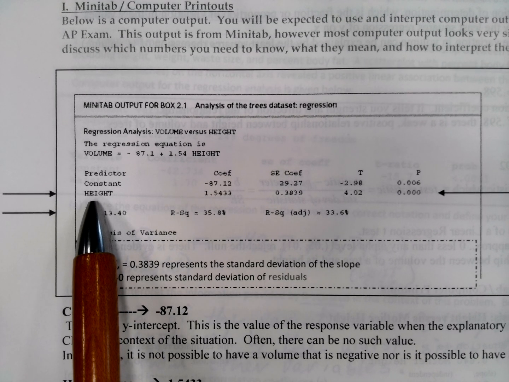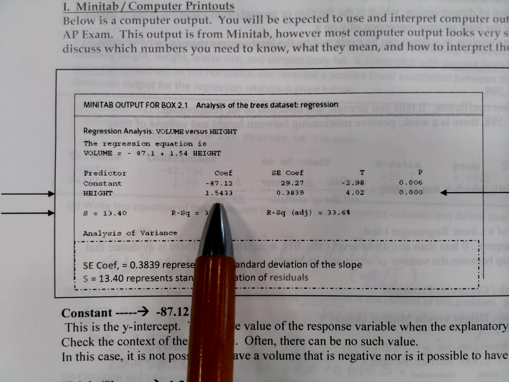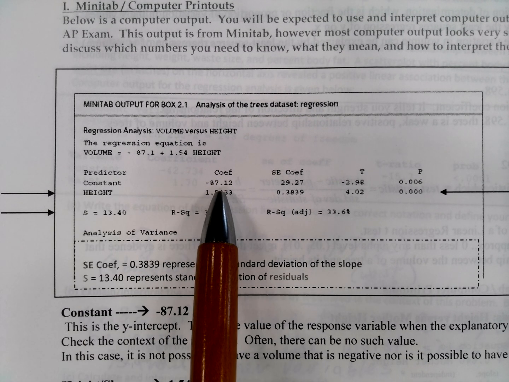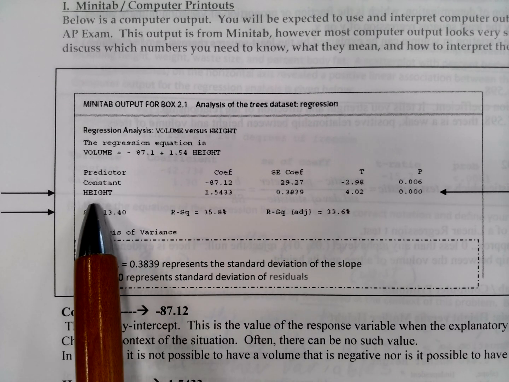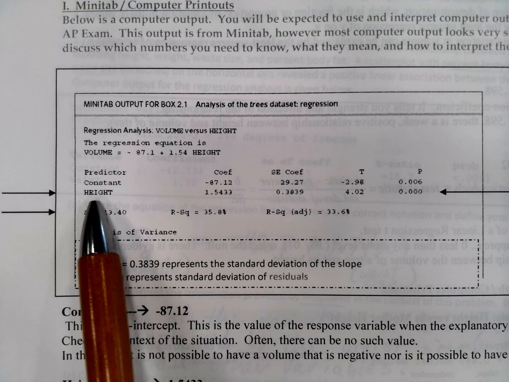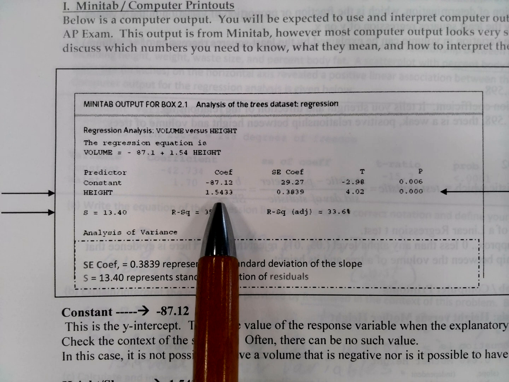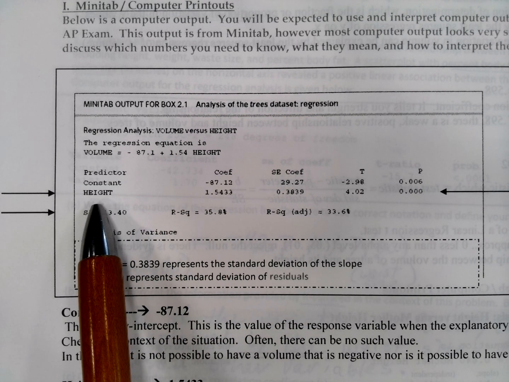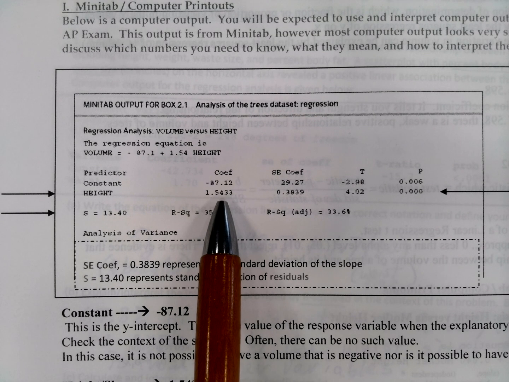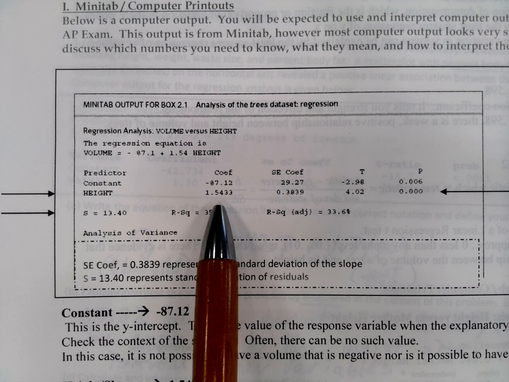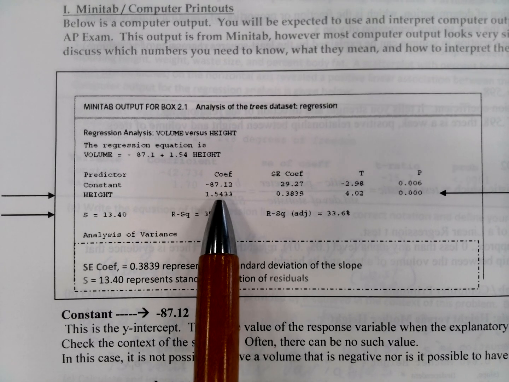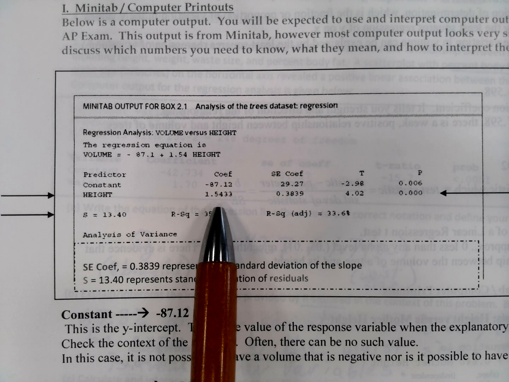Then the variable that gets multiplied by your slope is usually listed here. So the constant stays the same. That's your y-intercept. The height is your variable that's going to be multiplied by your slope to get you volume, right? So they're doing height and volume, I guess. Okay, so height, and then this number right here underneath, in the same place, is your slope. So you're always looking for the slope and y-intercept right there. That's really the main two numbers you need because you need your regression equation.